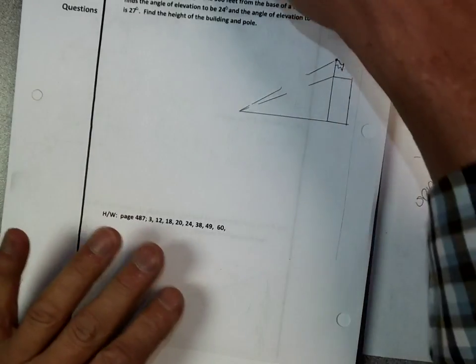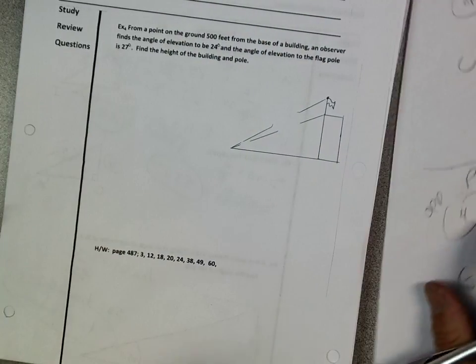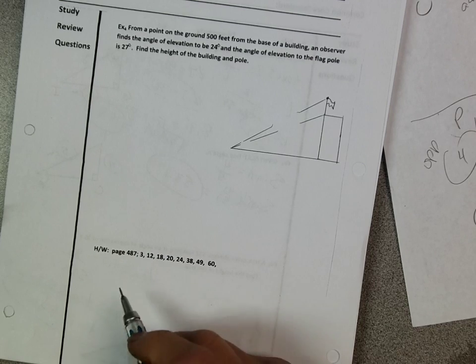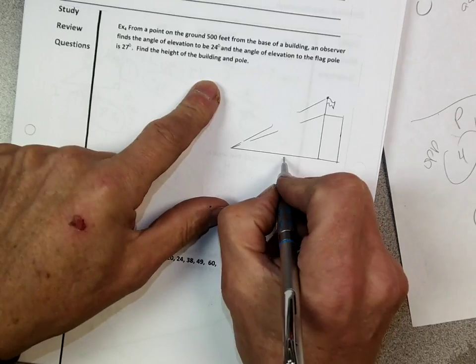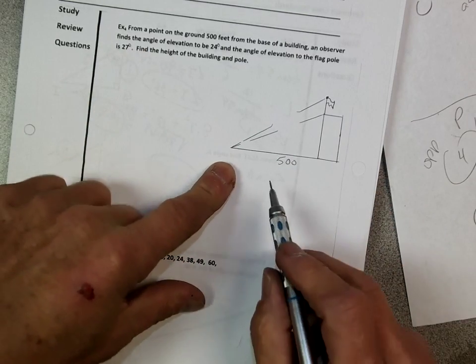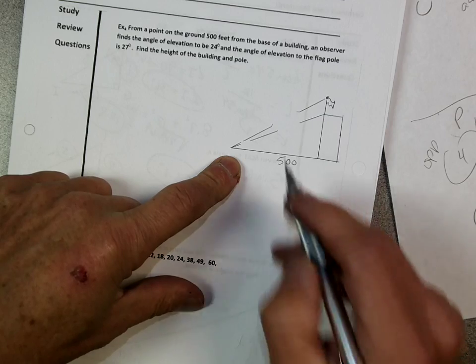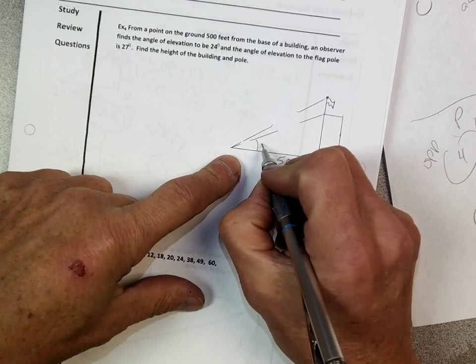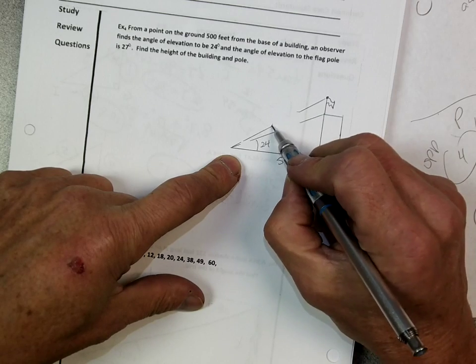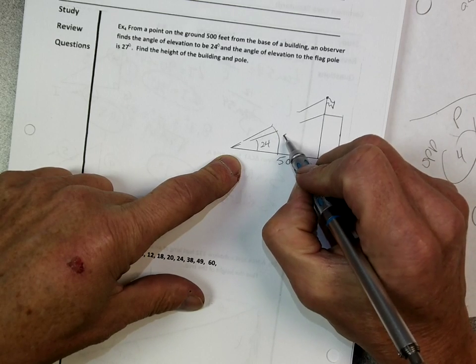Here we go. Example 4. From a point on the ground, 500 feet from the base of a building, so I'm going to put 500 here, an observer finds the angle of elevation to be 24 degrees. So we've got 24 degrees here. And then to the flagpole, 27 degrees.